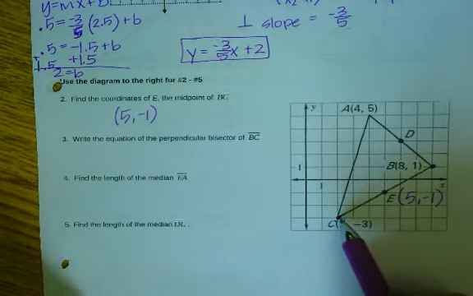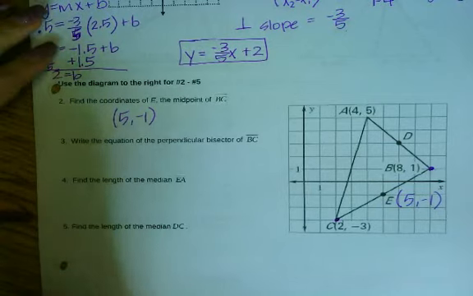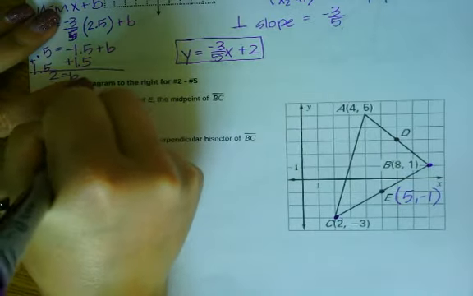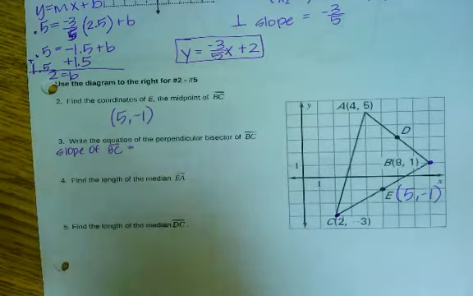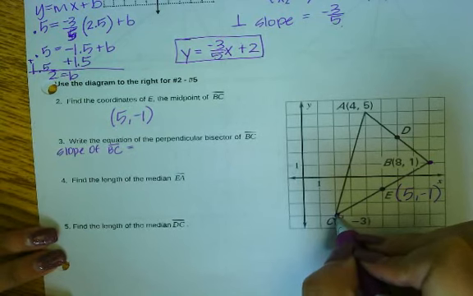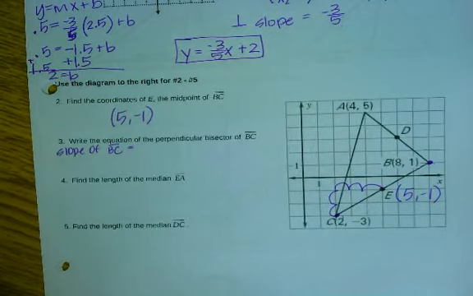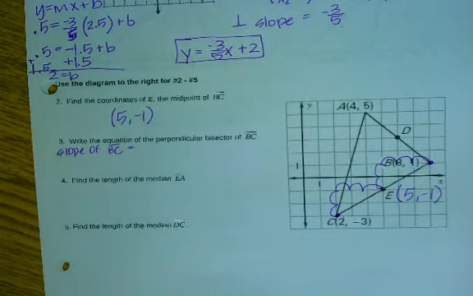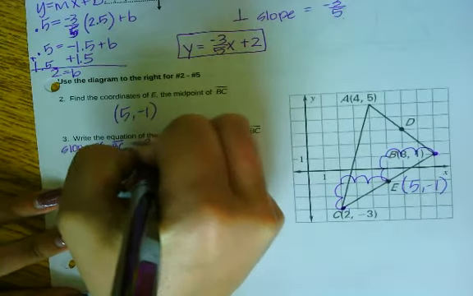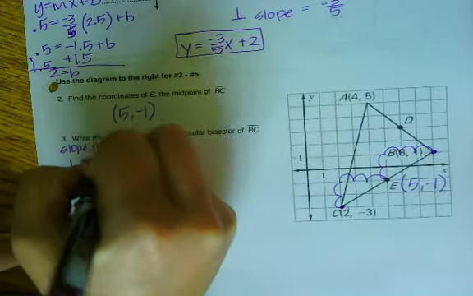So what do we need to figure out? The slope of what? BC. What is your slope of BC? Up 2 over 3. Up 2 over 3. What's my slope? 2/3. So what would my perpendicular slope be? Negative 3/2. Okay, so now how would I figure out the equation of my line?